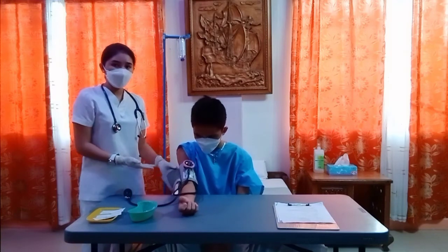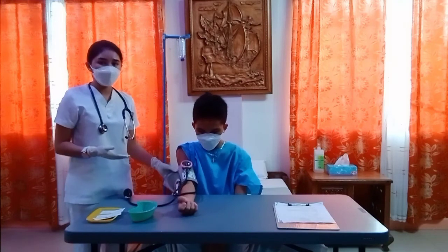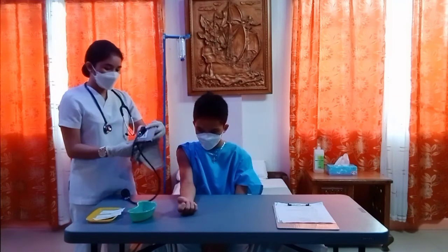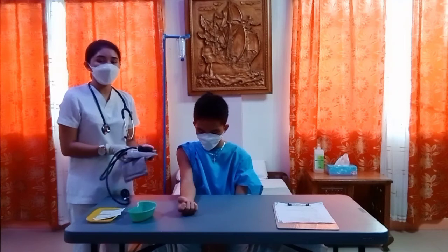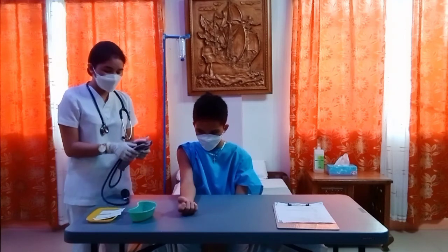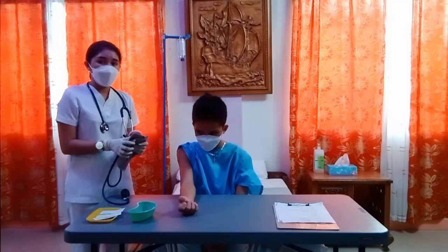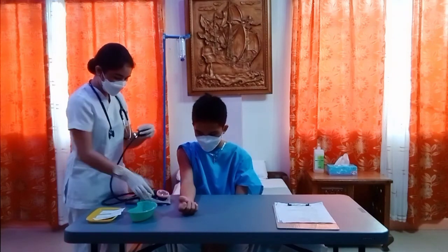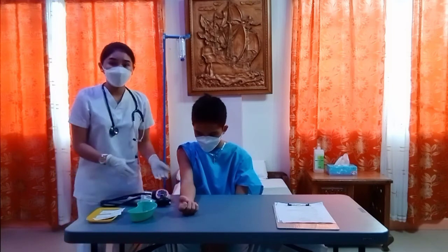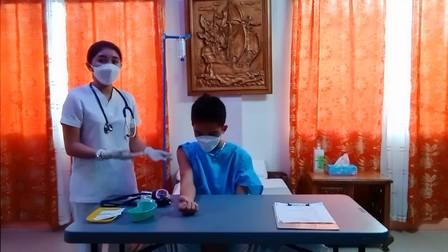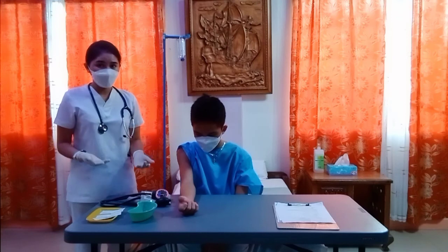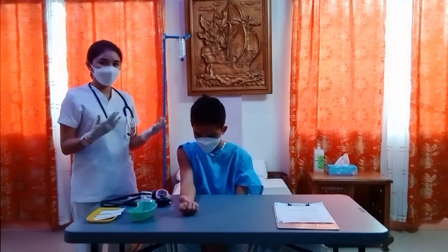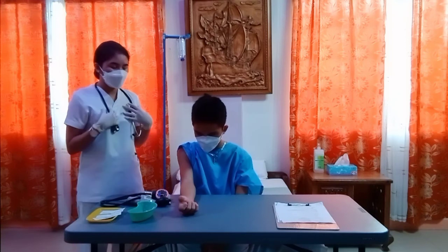What I did earlier, I released the valve completely because continuous inflation can cause arterial occlusion, which leads to numbness and tingling sensation in the client's arm. Remove the cuff away from the client's arm to allow the blood trapped in the blood veins to be removed. Next is to inform your client with the findings.